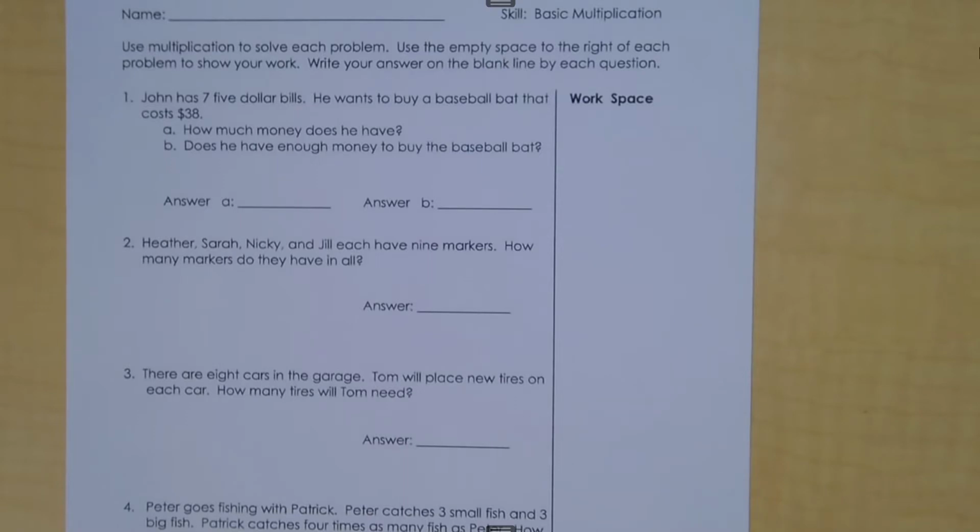Okay. Remember, we are going to use all the multiplication strategies we have learned thus far. We are not using a times table or a calculator or your flashcards that have the answers on them. Okay. We need to use what we have learned. All right. So let's read our first problem.